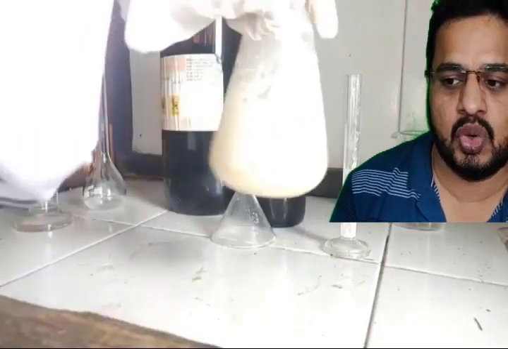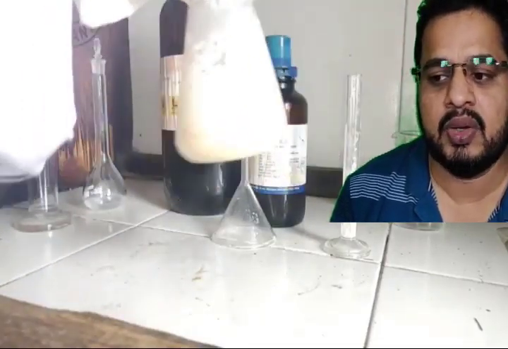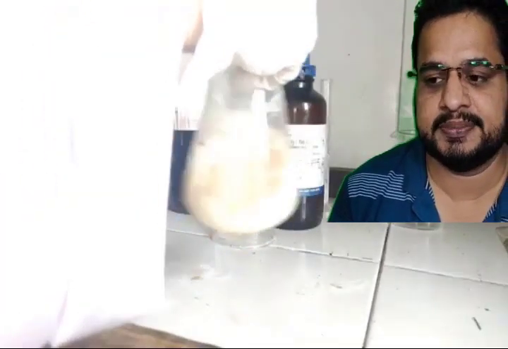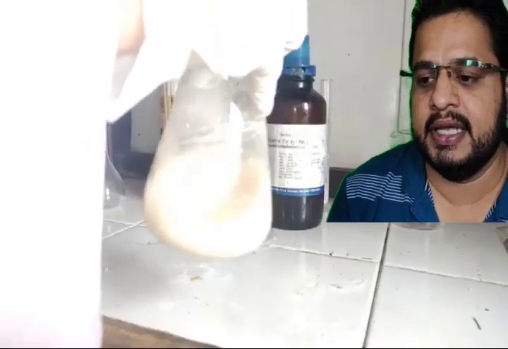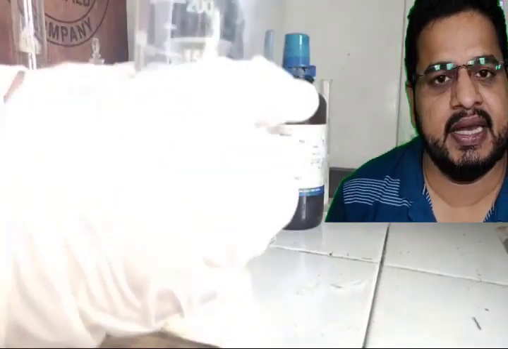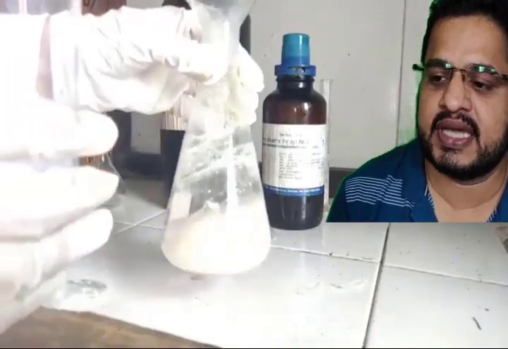See, there are no fumes of benzoyl chloride now. That means almost the reaction is done. Now we will stop the shaking, and after completion of this shaking, I'll add cold water to the solution in this iodometric flask like this. Again shake for a few seconds.